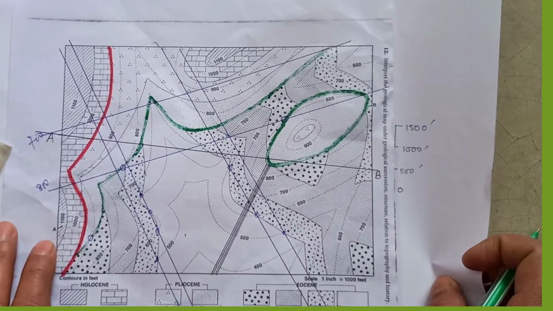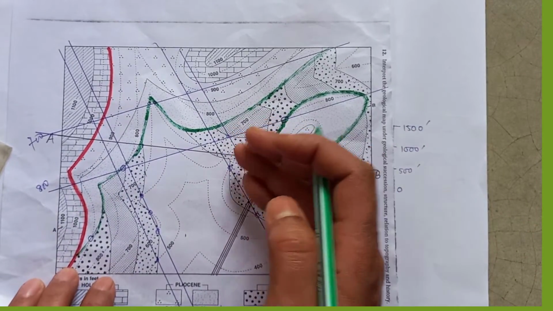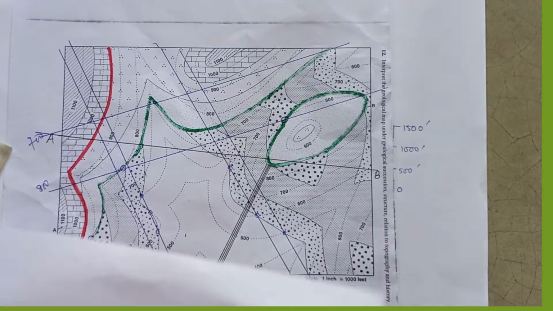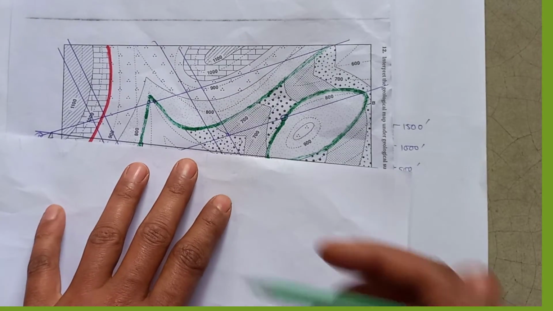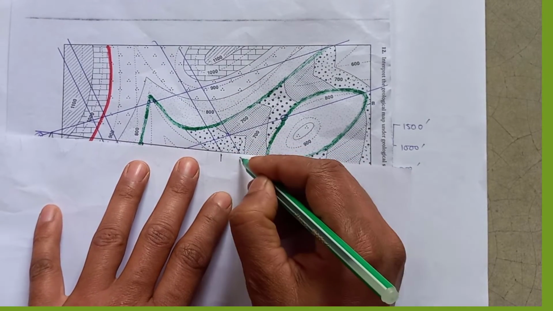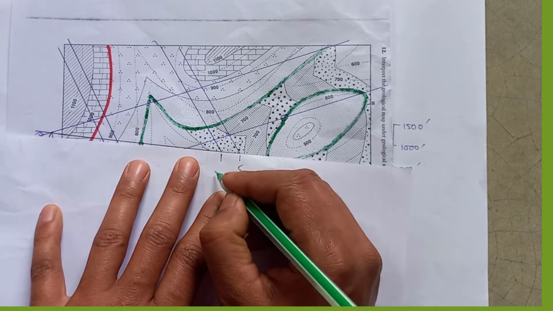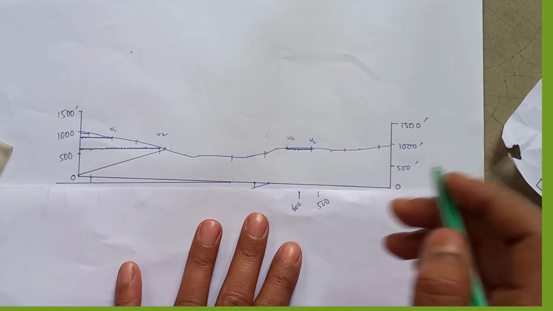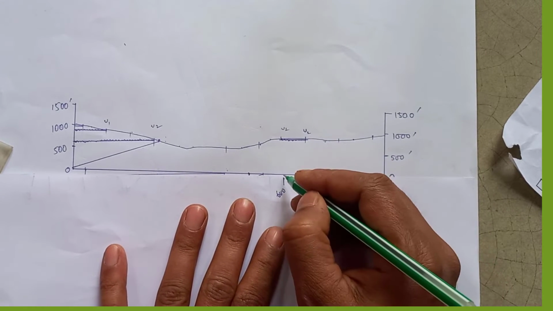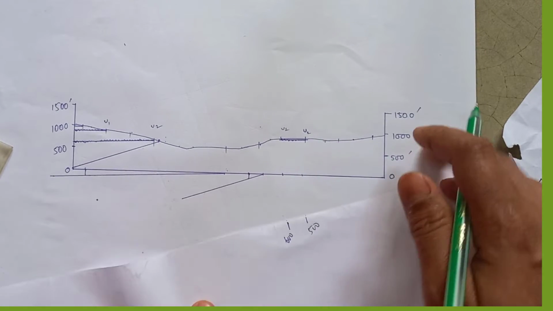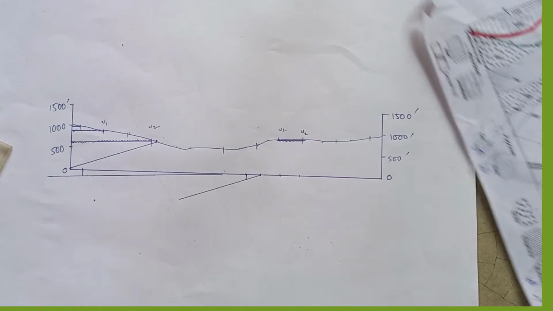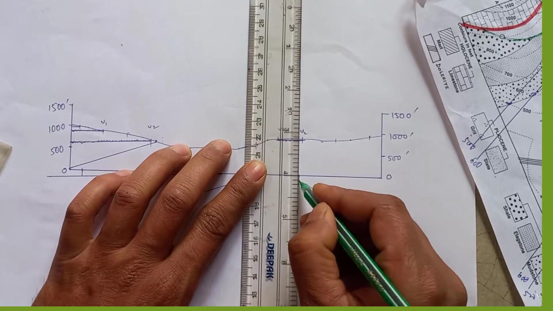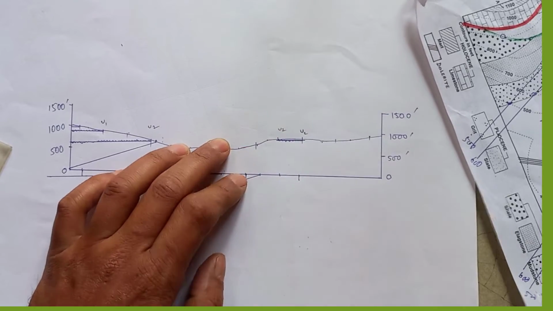This is the new deep because it is another limb of this bed. So we need to calculate the deep. This is 500, this is 600. So for 500, the lower value, you need to mark the 0.1.